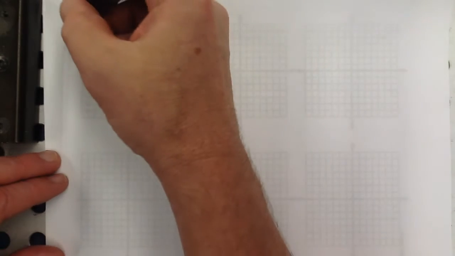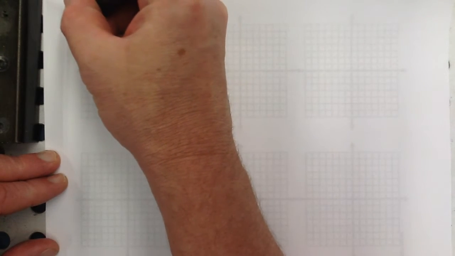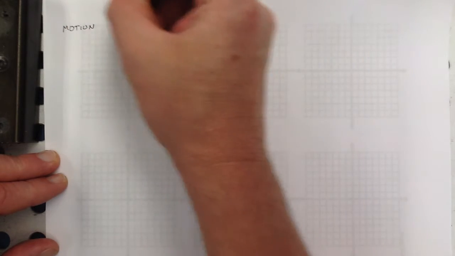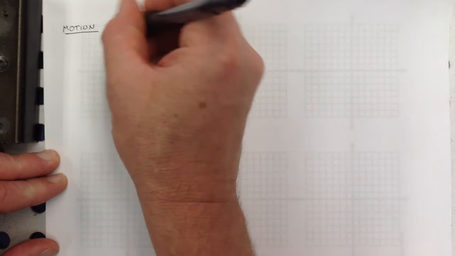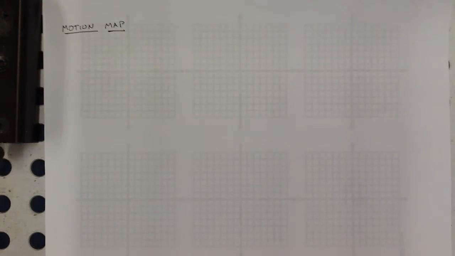Hey, I'm going to tell you about what is a motion map, because we're going to do those sometimes. A motion map is just another way of representing motion.